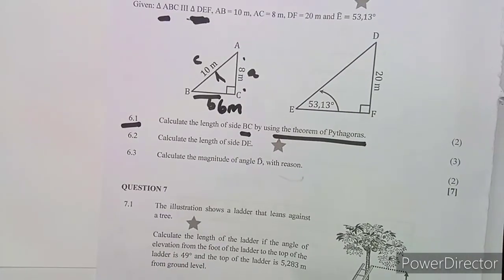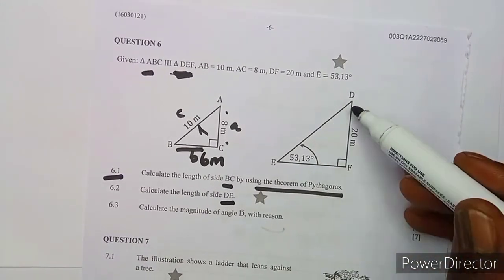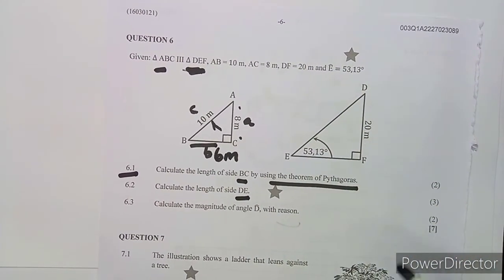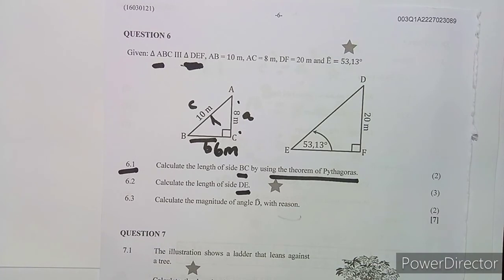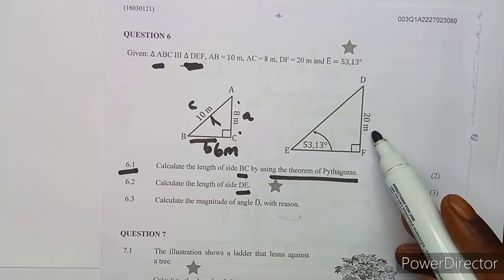Then calculate the length of the side DE. So this is the side DE. For DE, I can use the ratios, or I can use similar figures, because here I'm given an angle of 53.13 and I'm given 20 meters.